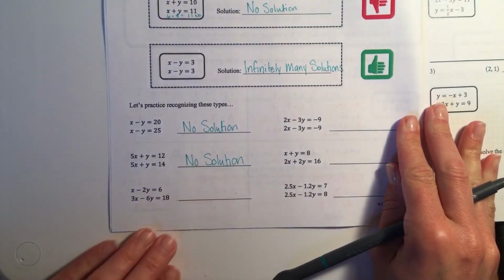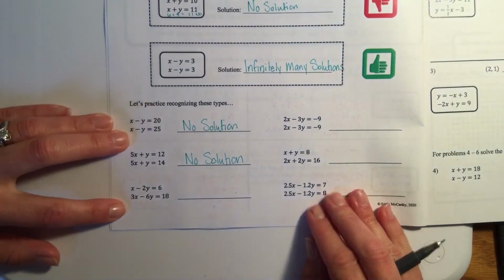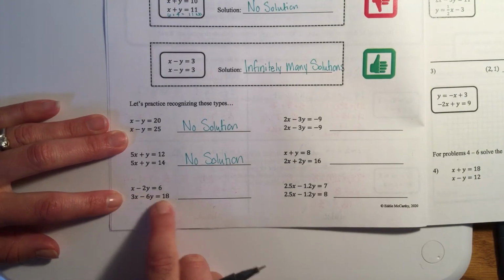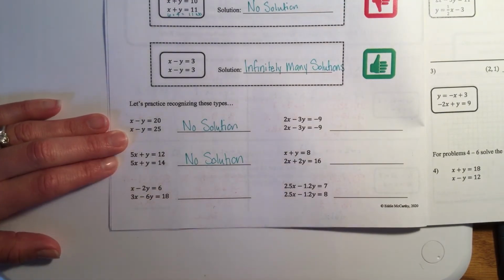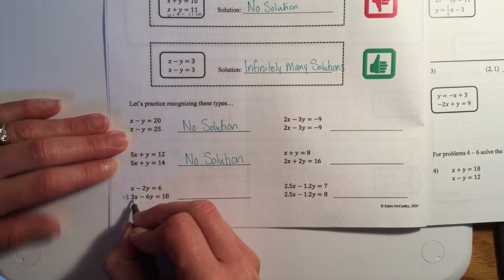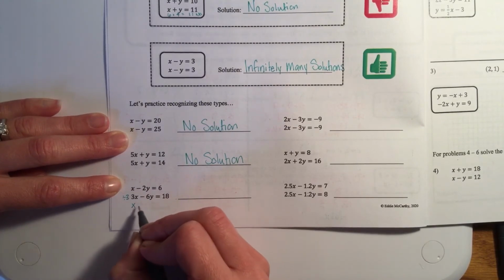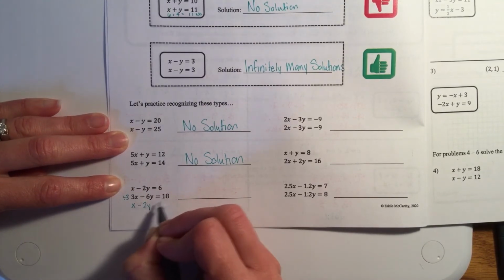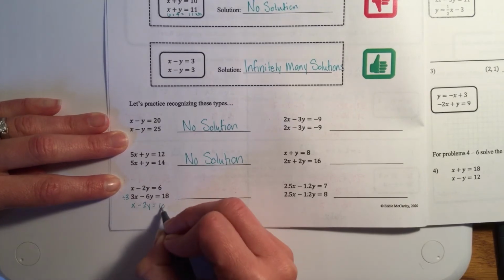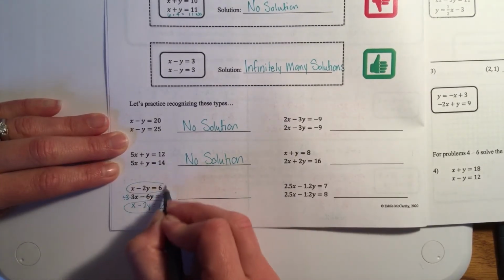Now here, this one's a little bit trickier, okay? And you guys haven't done this very much, but you can factor something out. So they all three can be divided by 3. So if you divide this one by 3, you get x. If you divide this one by 3, you get a -2. And if you divide 18 by 3, you get 6. Are these the same?